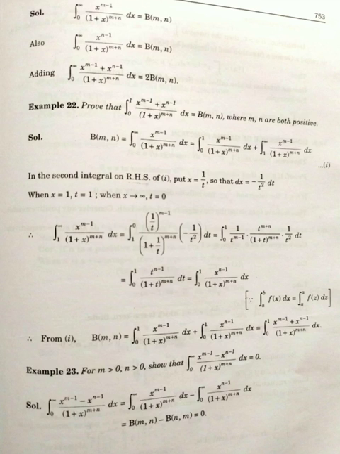Adding both, what do we get? The integral from 0 to infinity, with numerator x^(m-1) + x^(n-1) divided by (1+x)^(m+n) dx, equals 2 beta of (m, n). So this is the solution of the given example. Okay, take the next example.